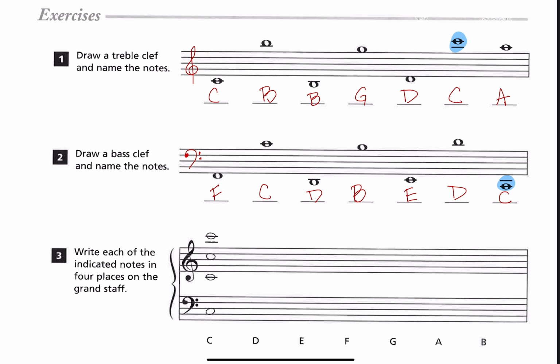Okay, number 3. It wants us to write the note in 4 places. So when it comes to our middle ledger lines, I could technically do D here, but also D here. I don't have to, but that is technically two separate places. I just think that gets a little funky looking, so I'm going to put two in the bass clef. I'm going to do this low hanging D, and I'm going to do great big dogs, and then I'm going to do the door, and then I'm going to do every good boy does.